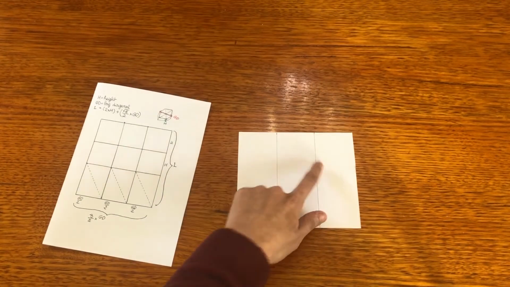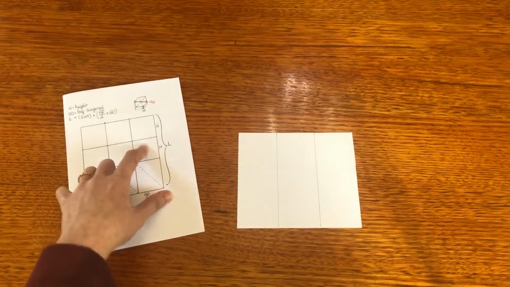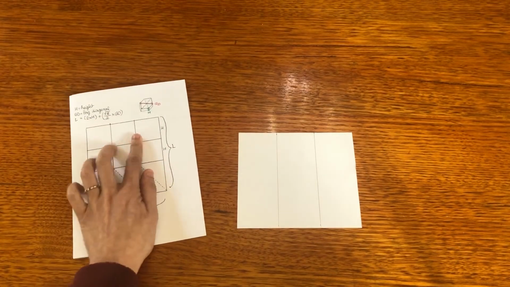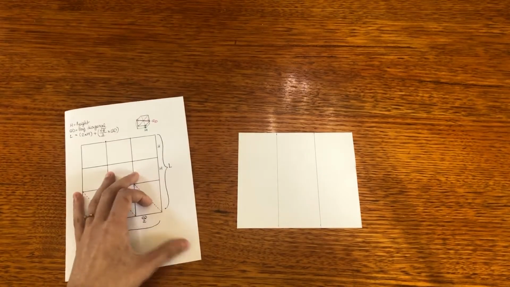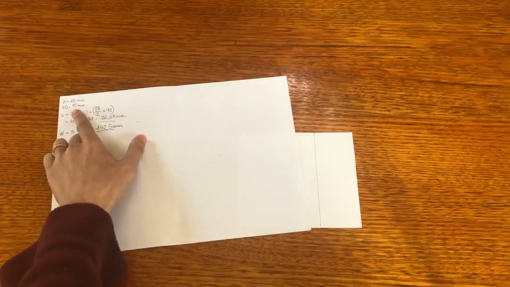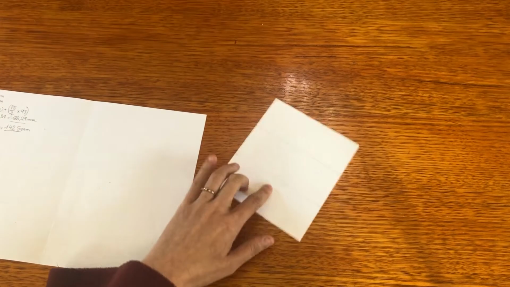So these are the 3 columns, and now we're going to mark the height twice, which is 20 millimeters. Here, 20 millimeters.